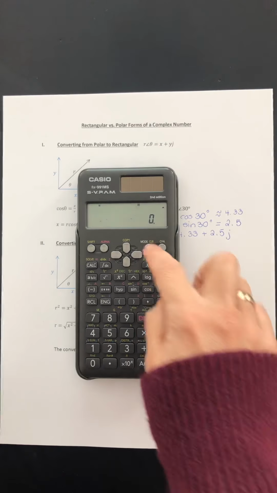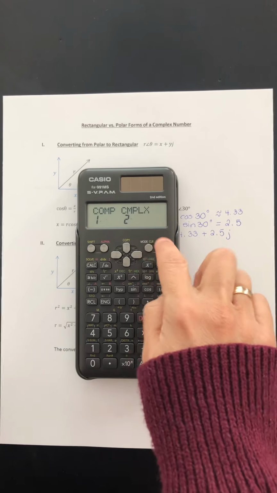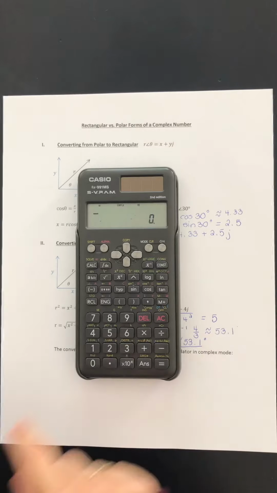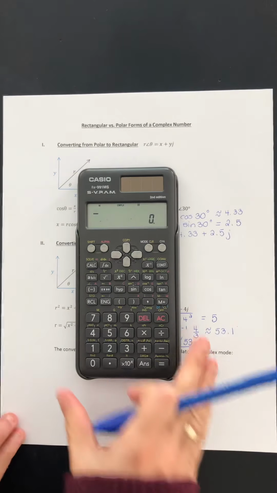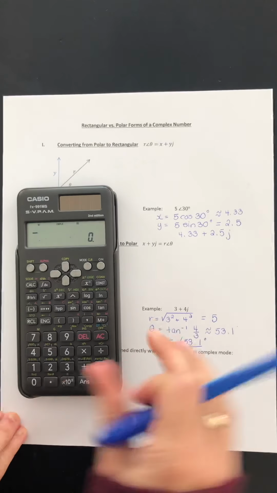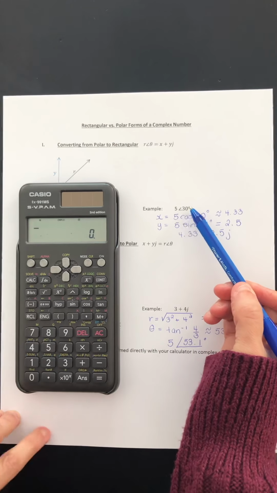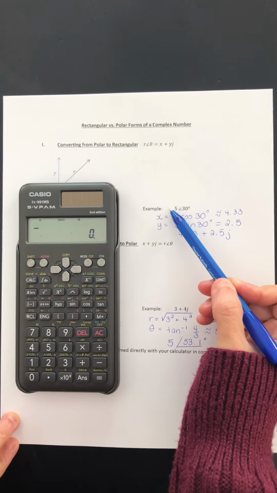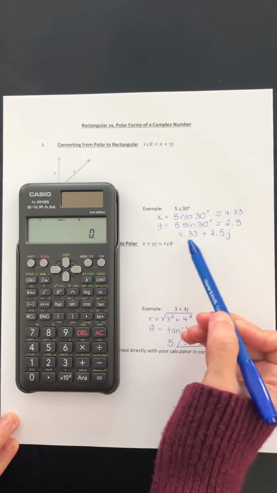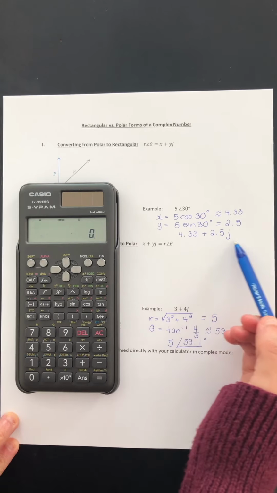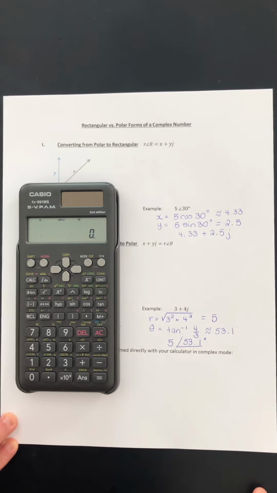So using this button here, mode 2 is complex. Now you should see it says complex at the top. And I'm going to show you how to do these conversions directly, okay? So 5 at 30 degrees. I want to directly convert to this rectangular form. So watch what we would do, okay?